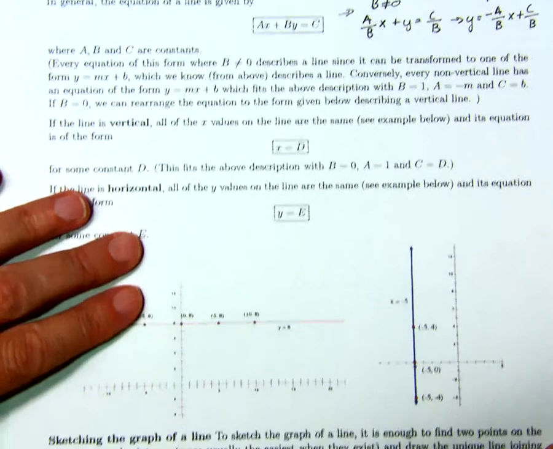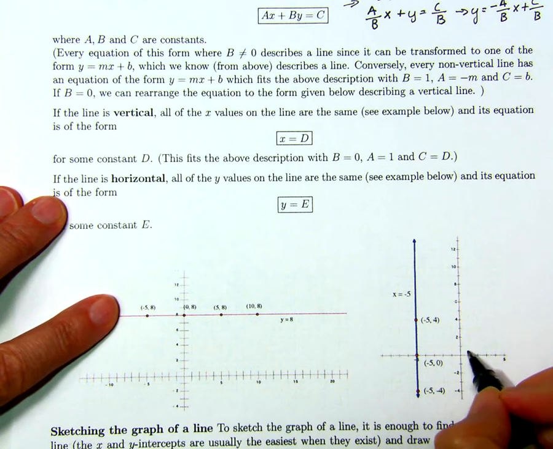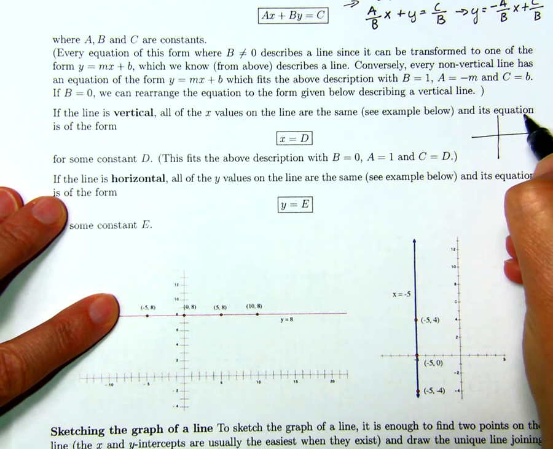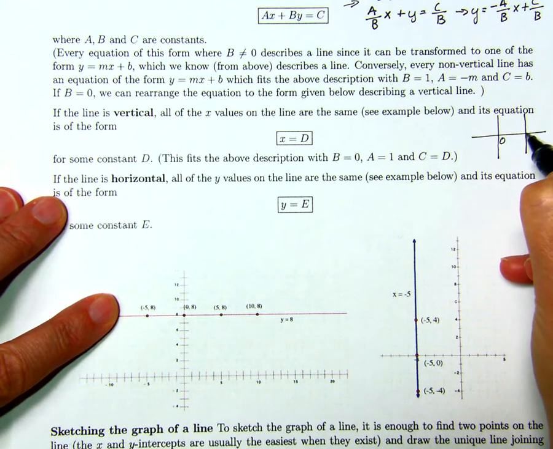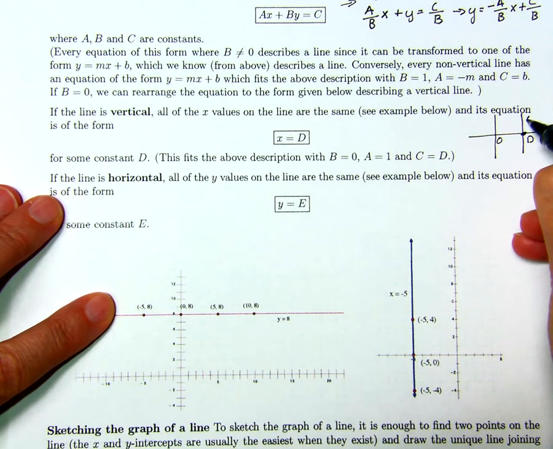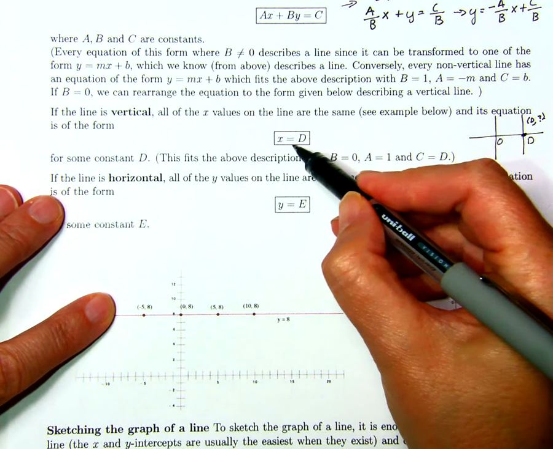So for a vertical line, it's got some x-intercept, let's call it d, it's my origin, and a vertical line contains all of the points above and below d. So it contains all of the points whose x values are d, and so it's exactly the graph of the equation x equals d.